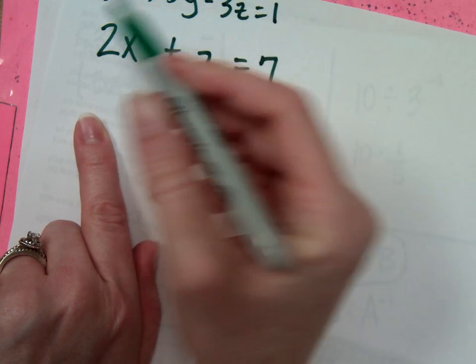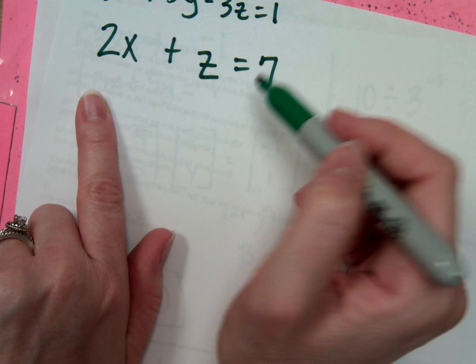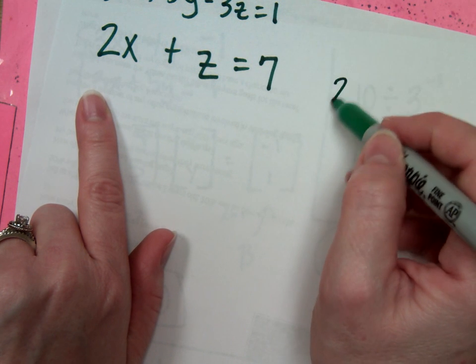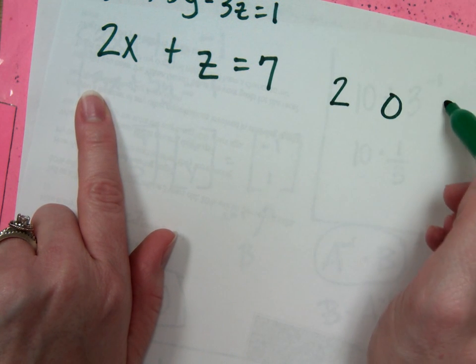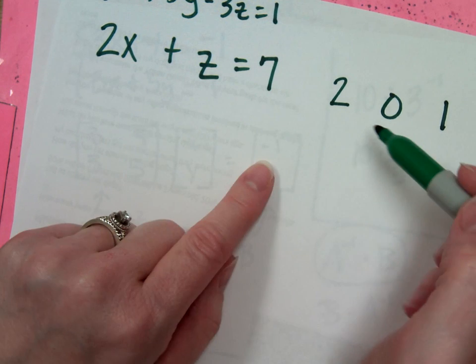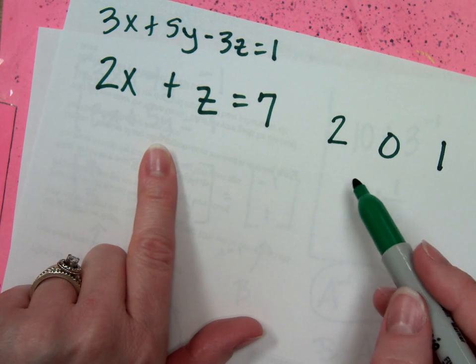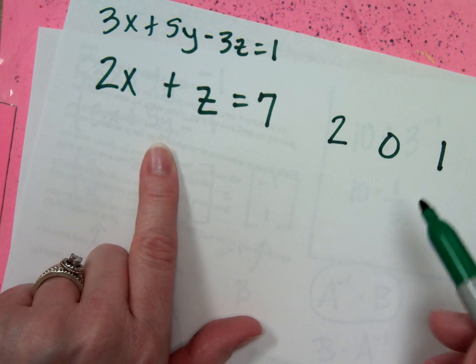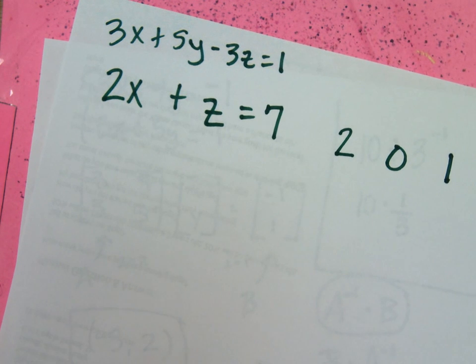So what would this row have to look like? 2, 0, 1. So if there's not a variable there, you have to put in a 0. You can't have an empty space, and you can't have one that's shorter than everything else. So you have to put in a filler right there. So anyway, all right. Super easy.